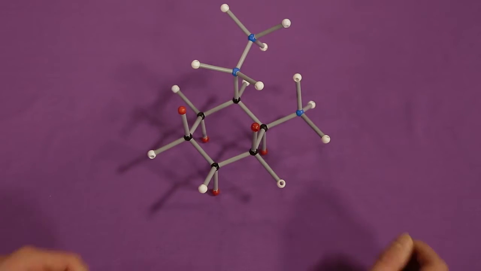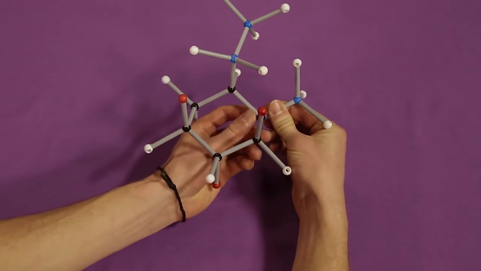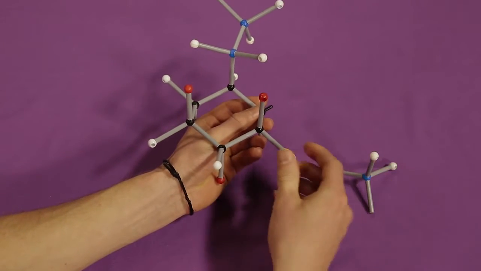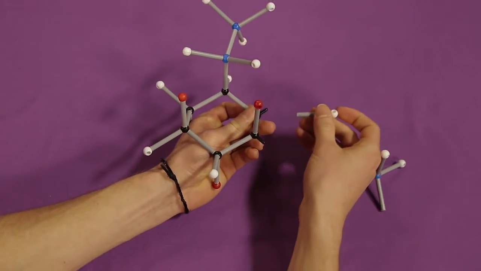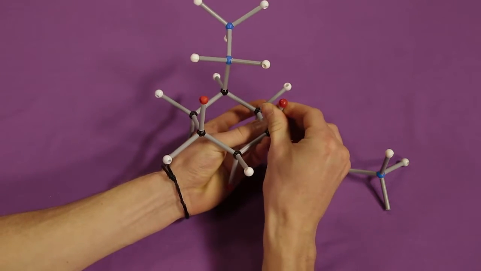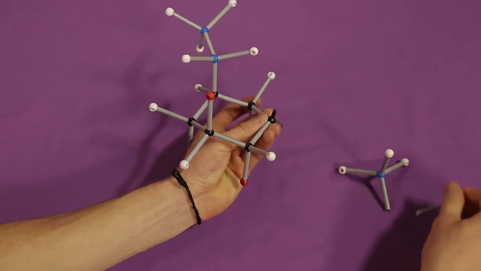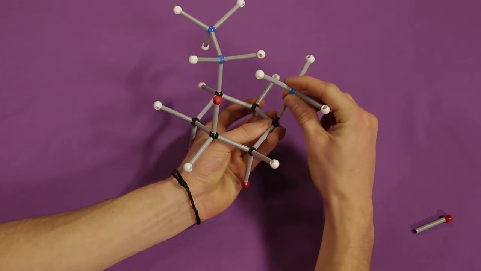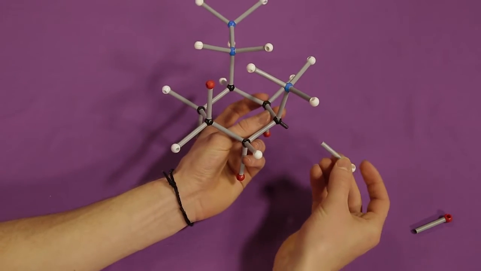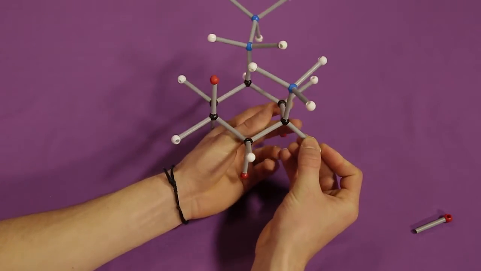Let's try one last example. Move the methyl substituent over so there is one carbon in between the methyl and ethyl substituents. Place it in the axial position. Does this represent a cis or trans isomer?